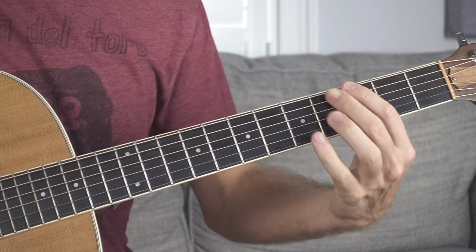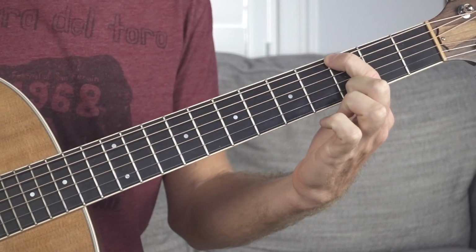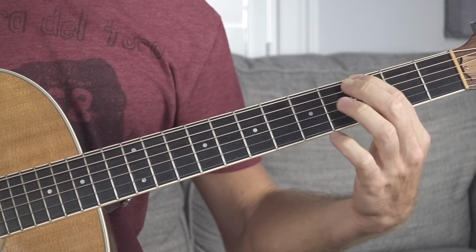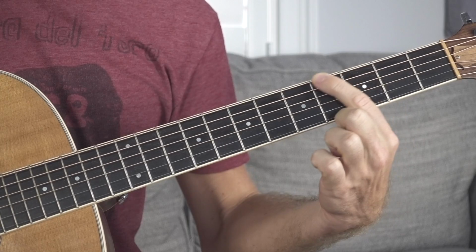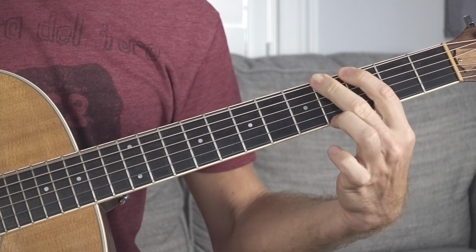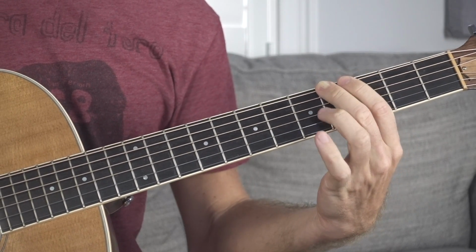So what is an interval? An interval is a distance between two notes. You can measure an interval in a couple different ways. So if we start with this note here, third fret on the low E string is a G note, okay? The smallest interval that we can have is 1 fret, from the third fret to the fourth fret.